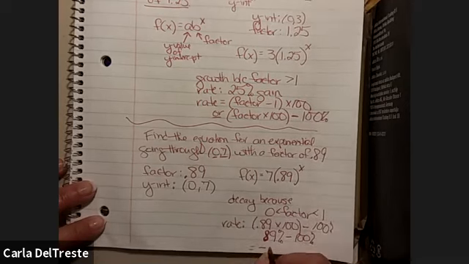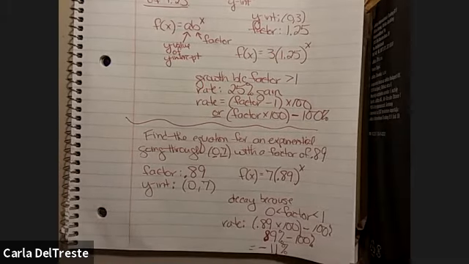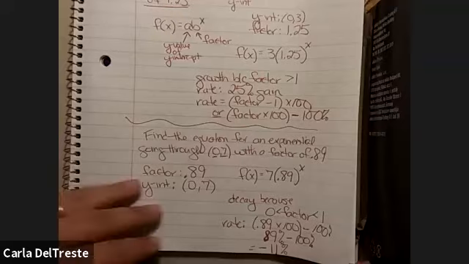That's going to give us a rate of negative 11%, or you can say an 11% loss, which again makes sense because we said it was supposed to be decay. All these things are supposed to mesh together. Next example.